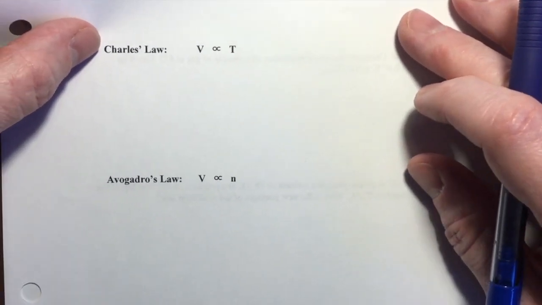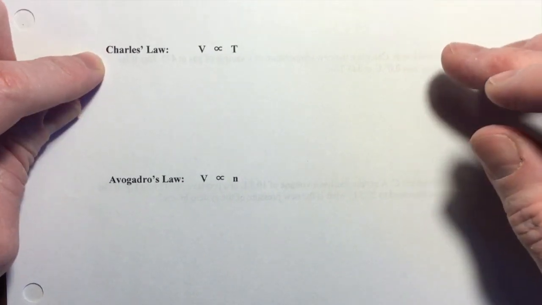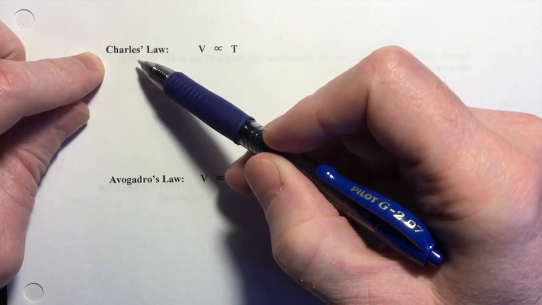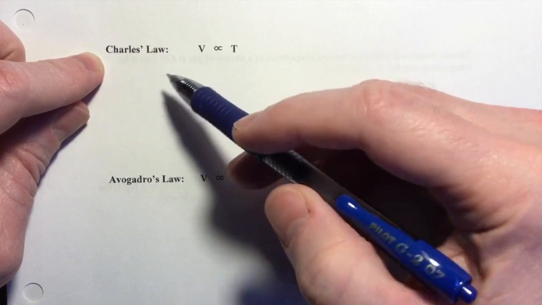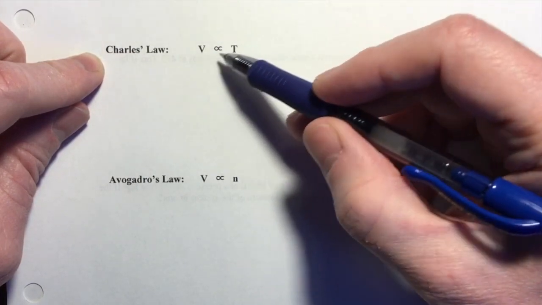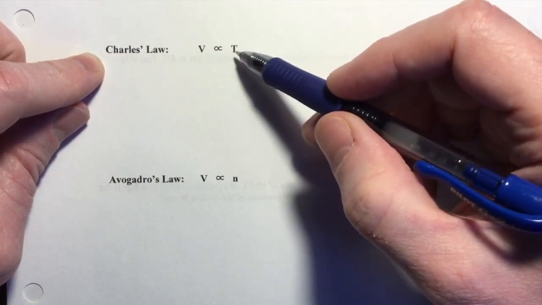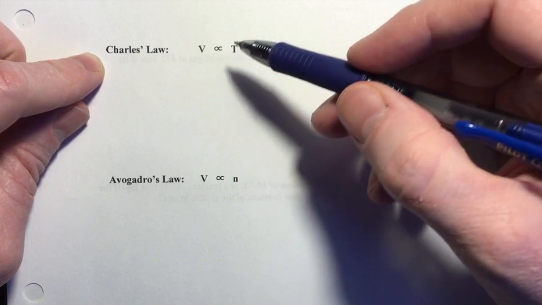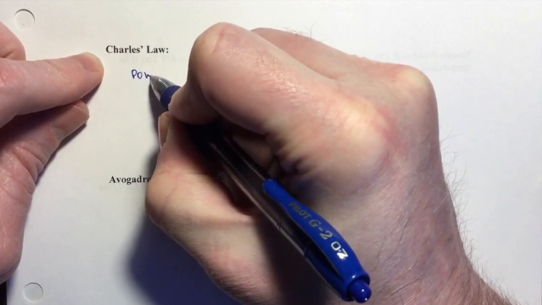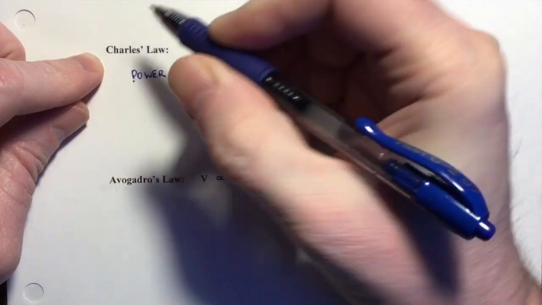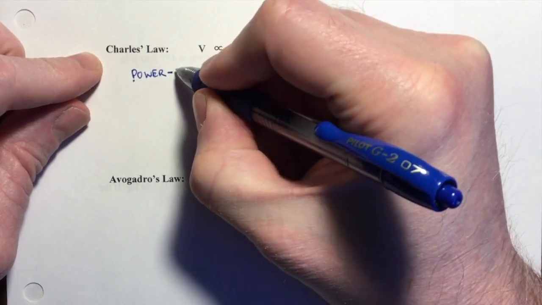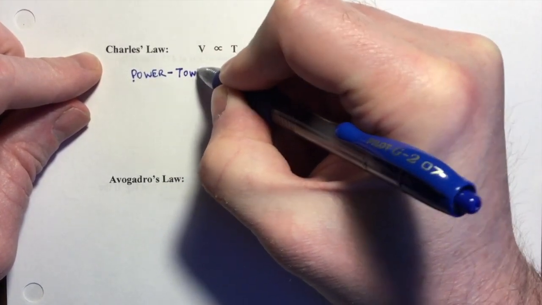Now we have Charles' law, or since he was French, we would pronounce it Charles' law. But I will say that Charles probably took too much credit. He probably gets too much credit for this research. Charles did publish his thoughts on the relationships between the volume and the temperature, but it was based on the work of other people. And specifically, it was based on the work of a man called Power. And Power's research was then commented on by another researcher named Townley.